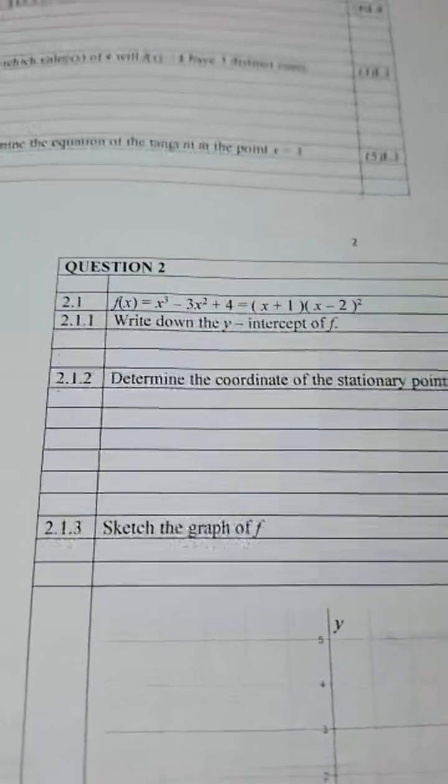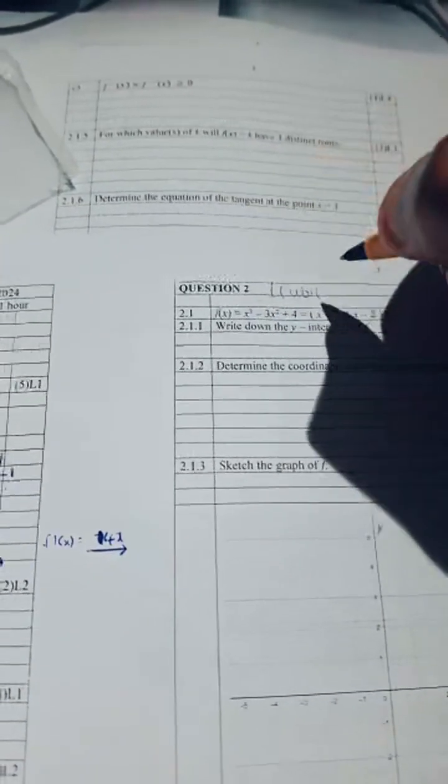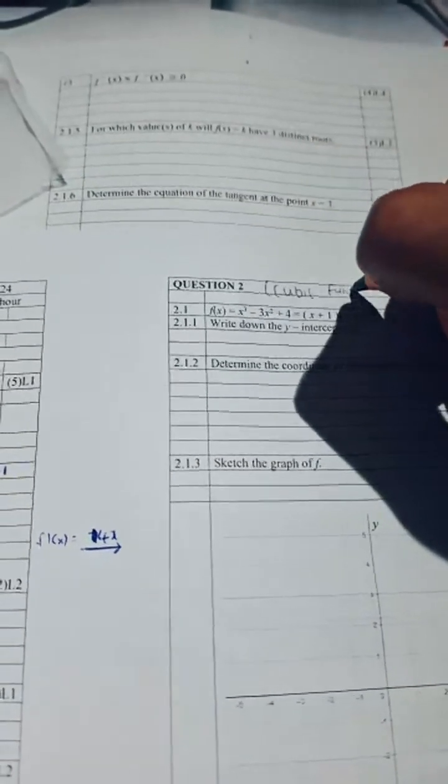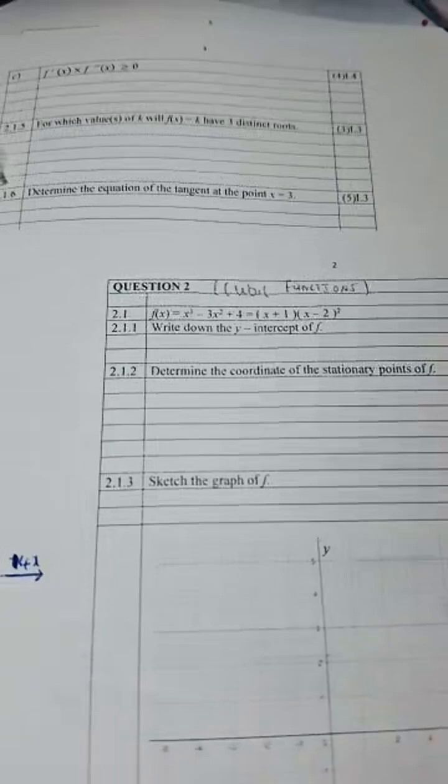Okay, now I'm going to come over to cubic functions, because remember, cubic functions. Okay, so we have cubic functions.